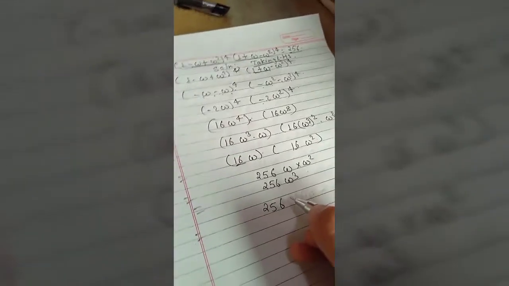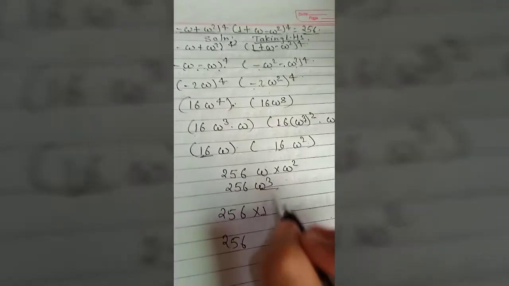256 into 1 is equal to 256. Here omega cube is equal to 1.